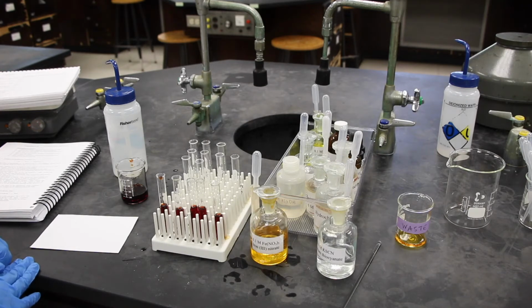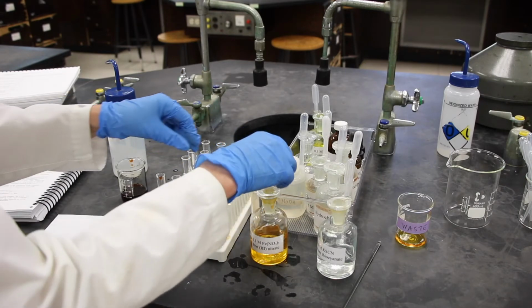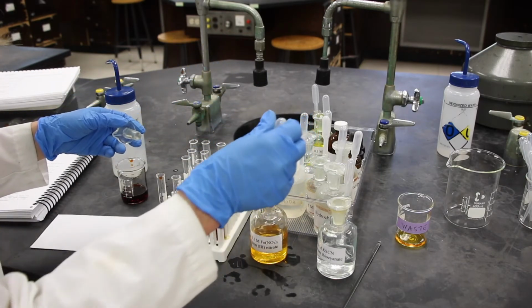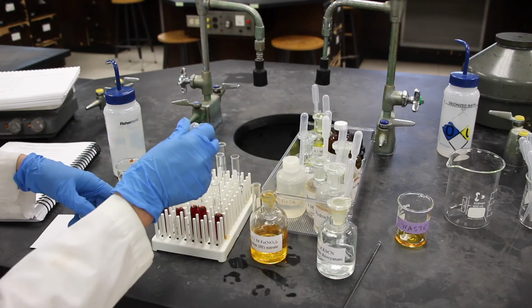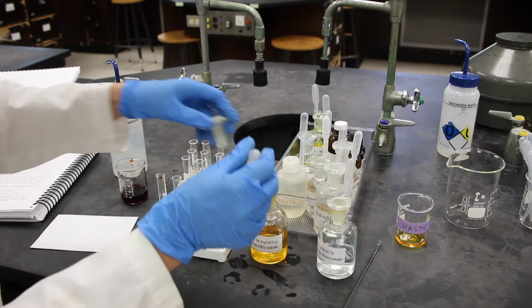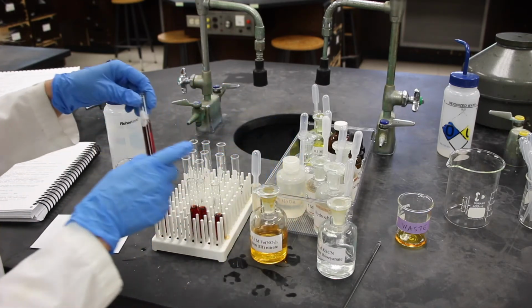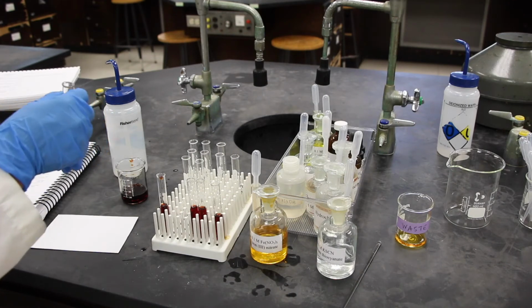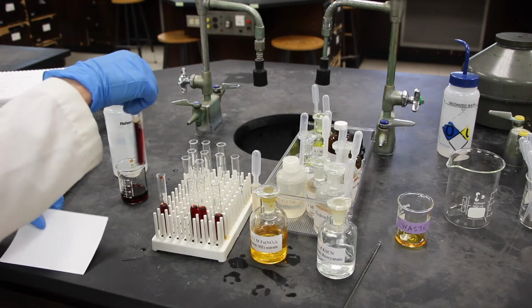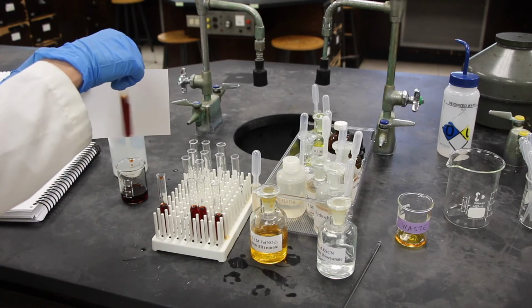So to test tube number 2, we are going to be adding about a milliliter of iron nitrate. And so about maybe add another half inch to that and give it a mix. And we can answer the questions there.